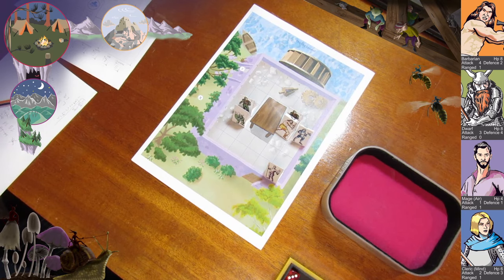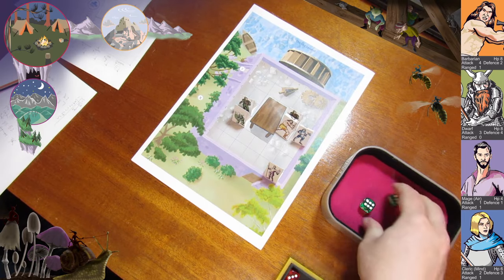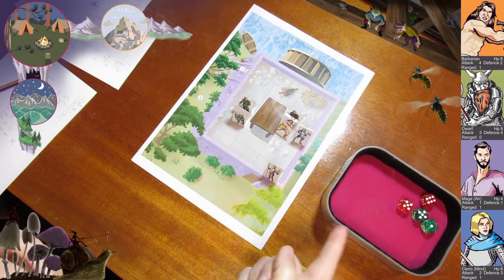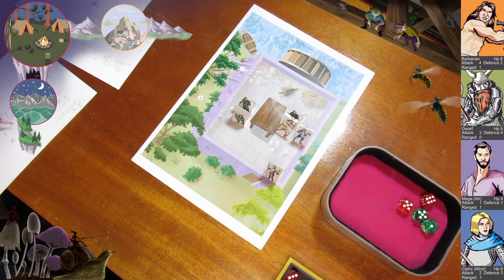So we're already on to round number 5. My mage is going to try and cast Ray of Blindness again. And this time the bandit fails to make a saving throw, so he has no defense dice for this turn. My cleric is just going to try and bash. She hits twice, the bandit defends once. That bandit 1 is dead.